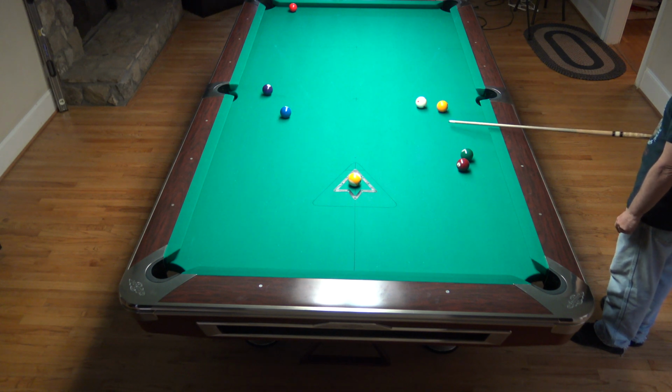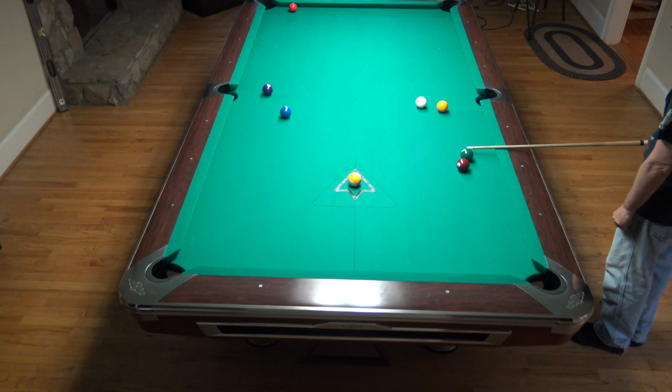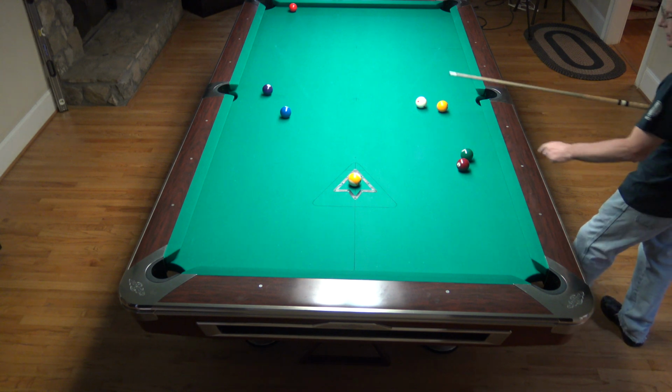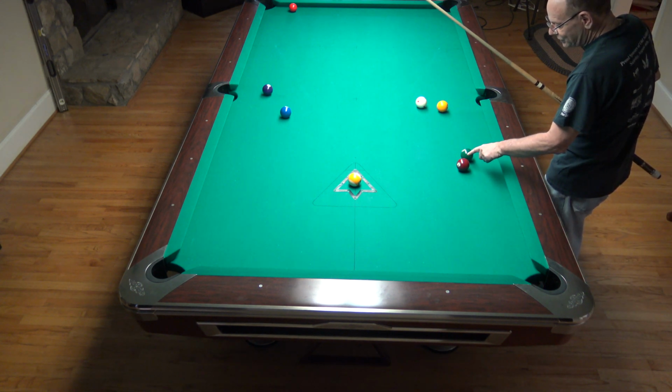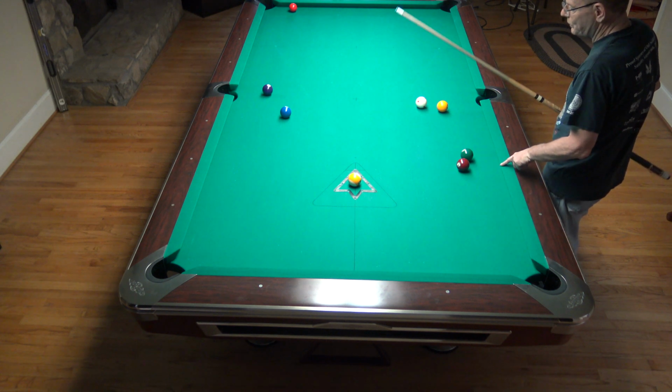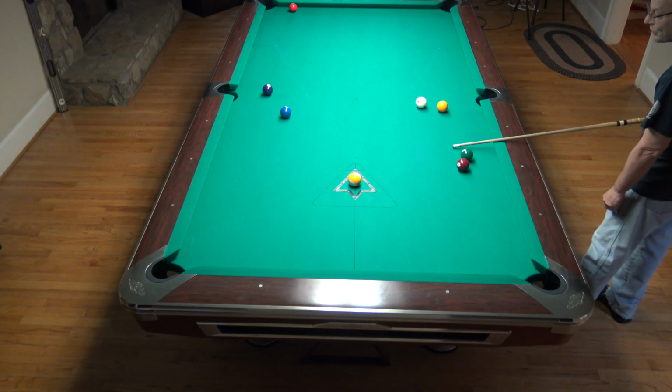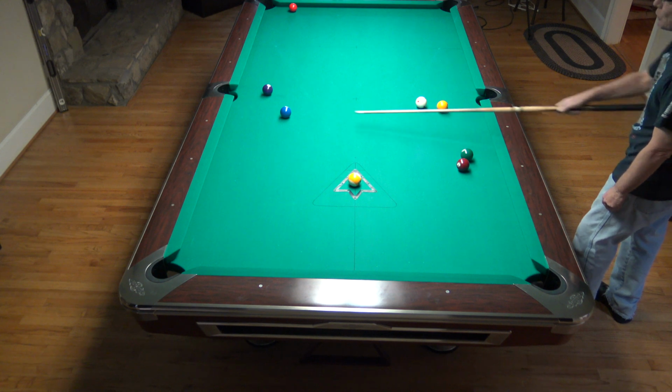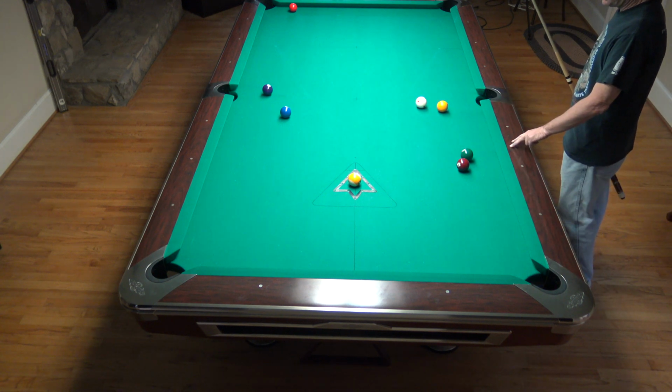And what I'm going to try to do is to run directly into the 6, because if I hit the 6 here, it's going to come off the side of the 6 and the 7. They're going to separate. The 7 is going to go that way. The 6 is going to go this way. The cue ball is going to roughly stop here, which gives me a leave on the 2, right?